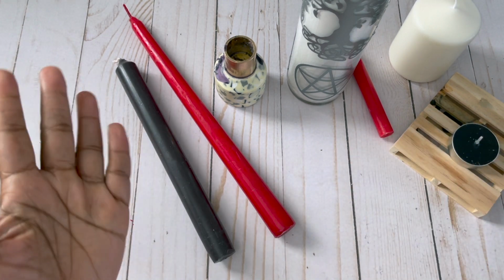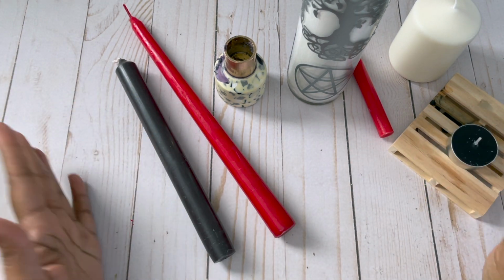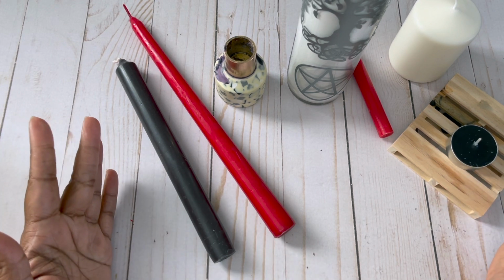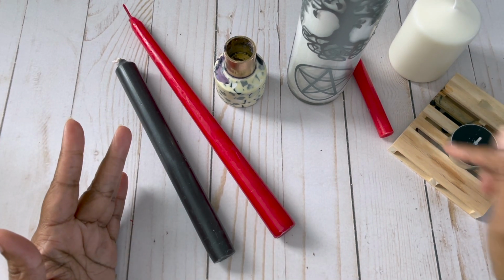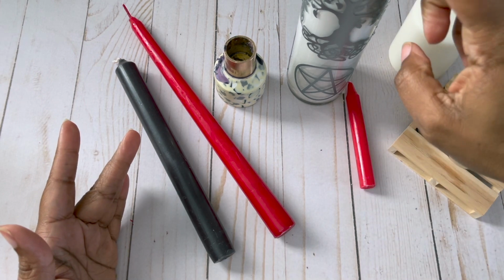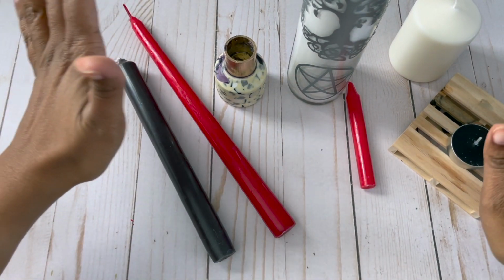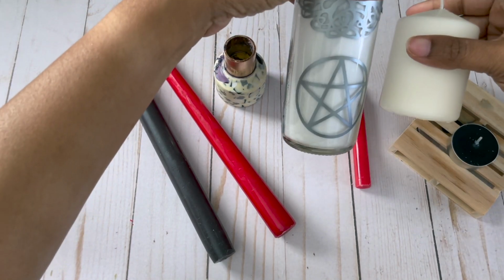So these are sort of in my basic arsenal of candles. This is what I keep around. This is what I almost always have on hand. Tea lights, for sure. Definitely love my chimes, and I'm almost always going to have this. Now, let's get into the talk about color magic. I already gave it away about white candles.